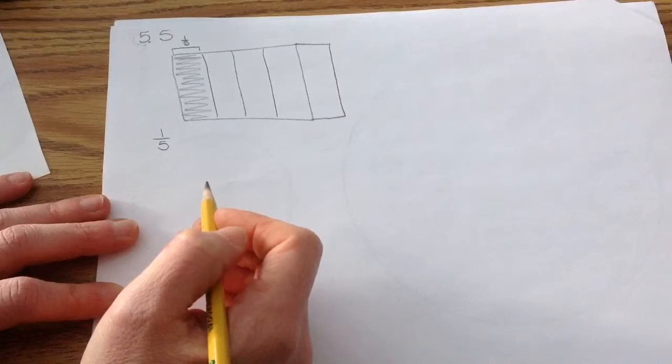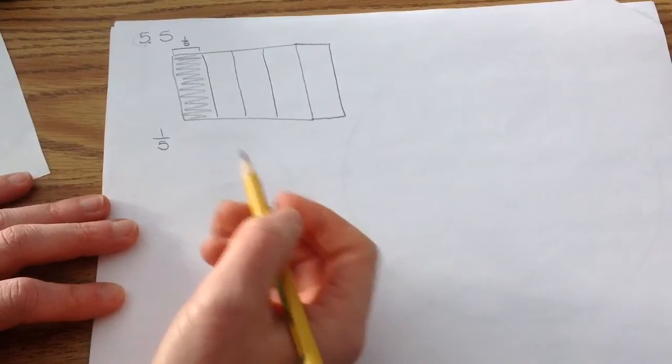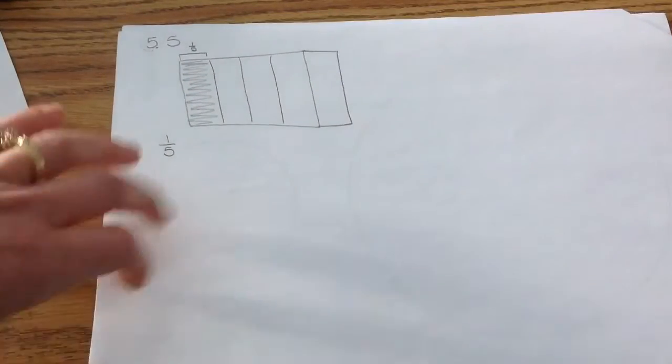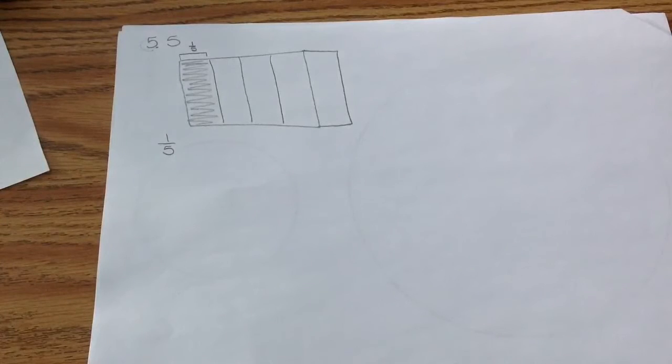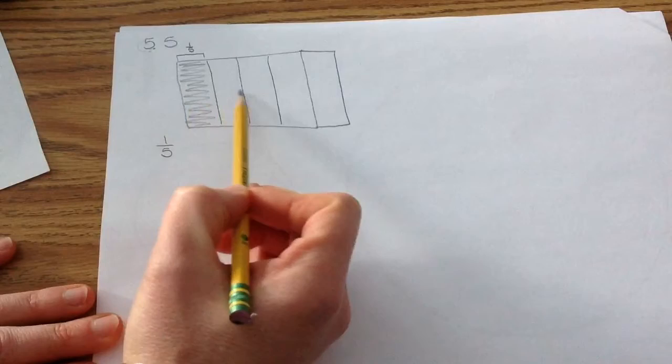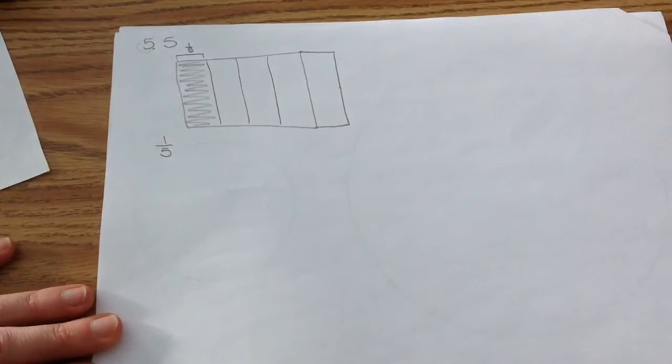Well, we want to talk about what 1/5 is equivalent to. We want to know if 1/5 is equivalent to something else, if it's equal to something else. So what I want you to do is I want you to cut this in half with a dotted line, straight in half. Pause while you do that.